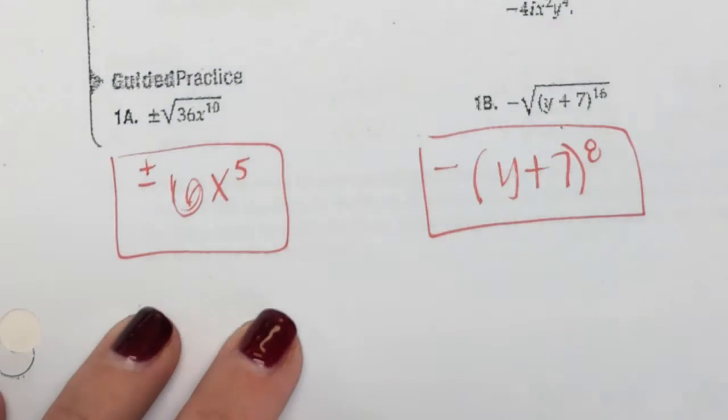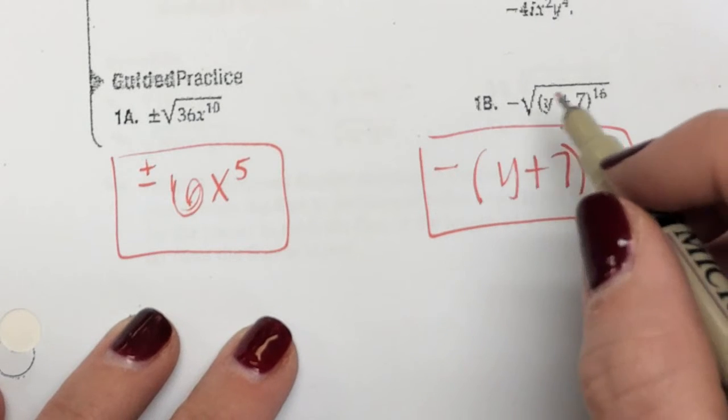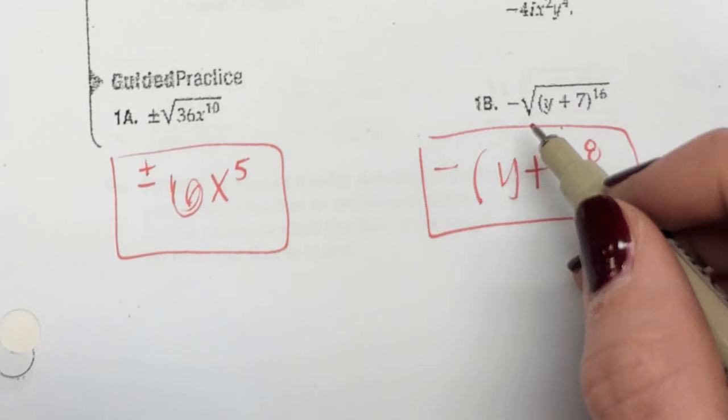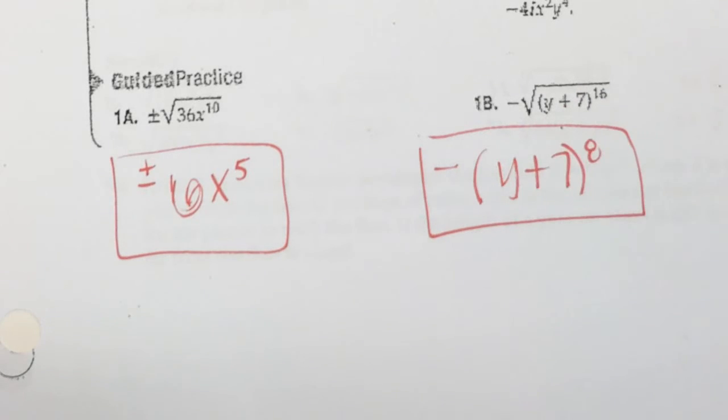Questions? Oh, I have a question for you guys. Why wasn't there an i involved right here? Good. The negative's on the outside, so it's okay. Alright, flip it over.